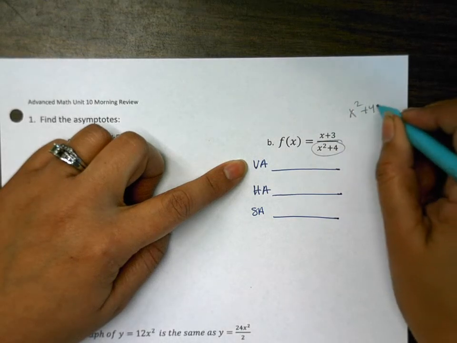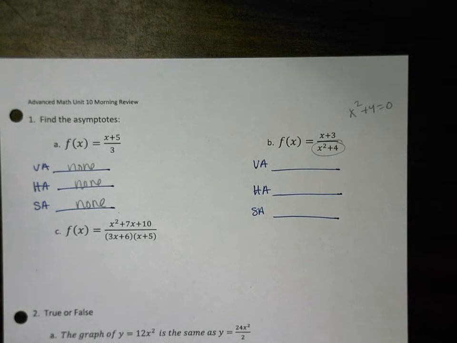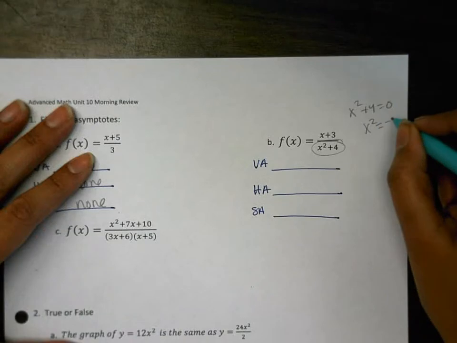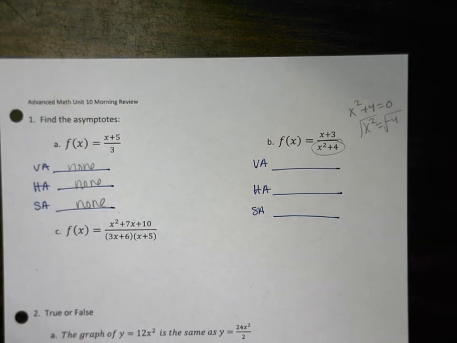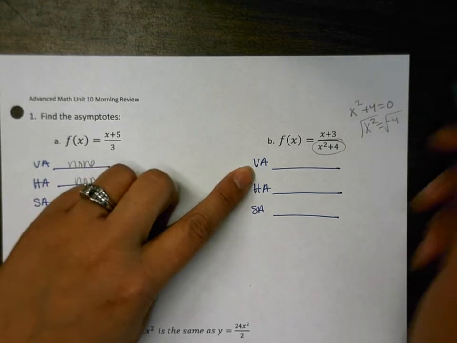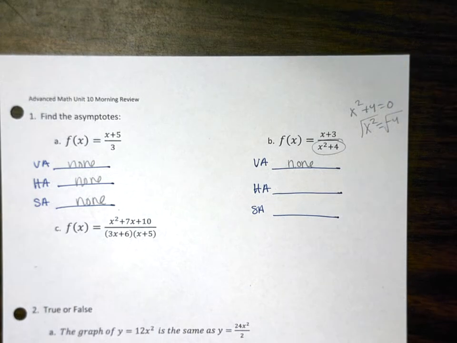X squared plus 4 equals 0. Can I factor x squared plus 4? Is that a difference of two squares? It is not. X squared equals negative 4. When we're dealing with asymptotes, can we take the square root of a negative? So we don't put undefined. We don't put DNE. What does that mean for the vertical asymptote? There are none.